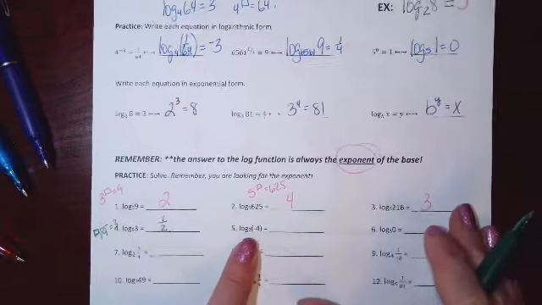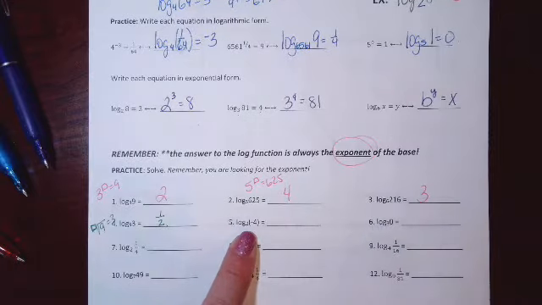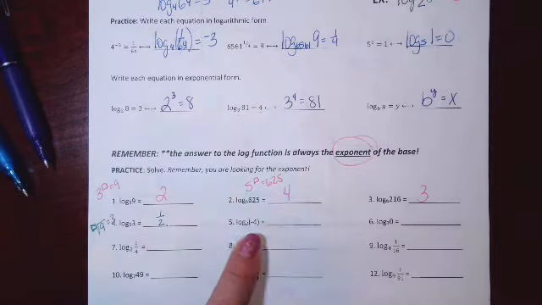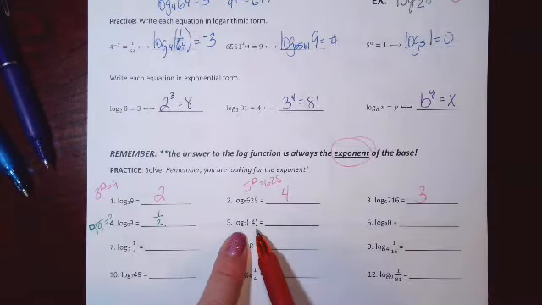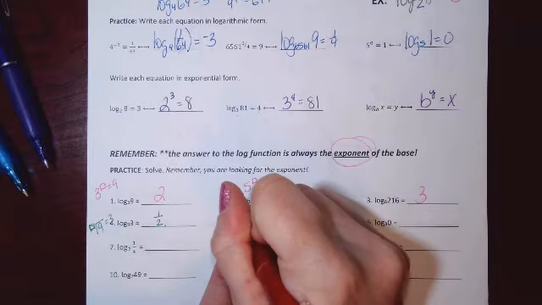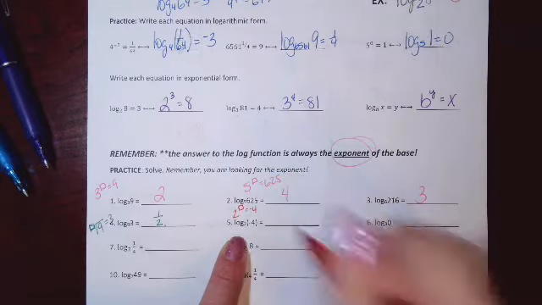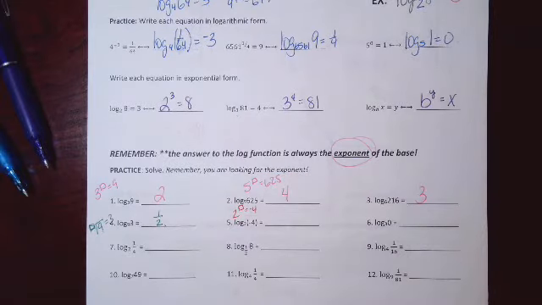Oh, let's look at this one. This is an interesting one. What is the exponent of 2 that gives me negative 4? 2 to the what power is equal to a negative 4? Well, 2 squared is 4, but there's no exponent that I can raise 2 to get a negative value.